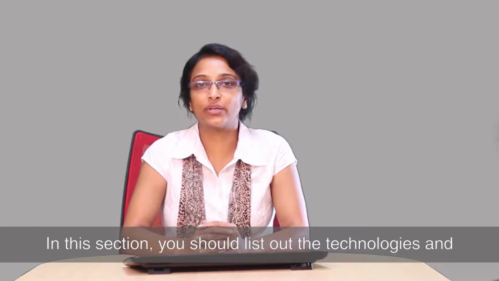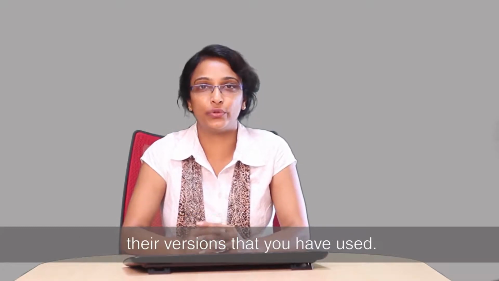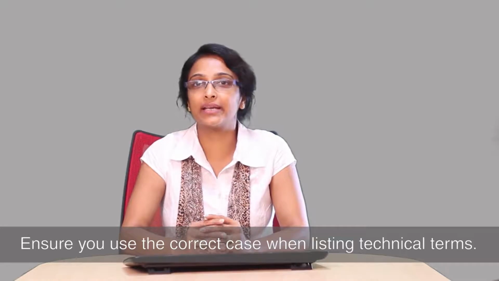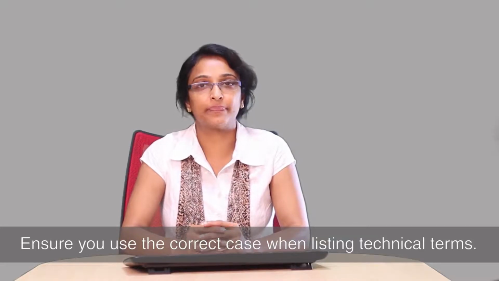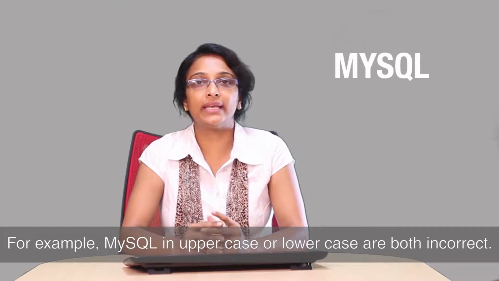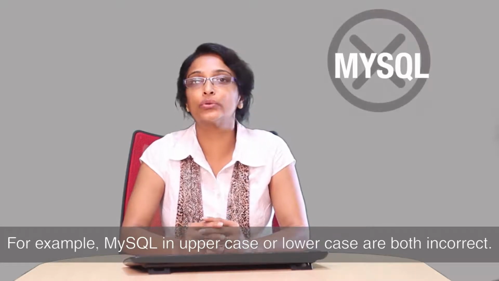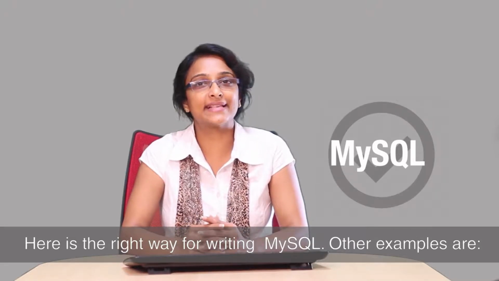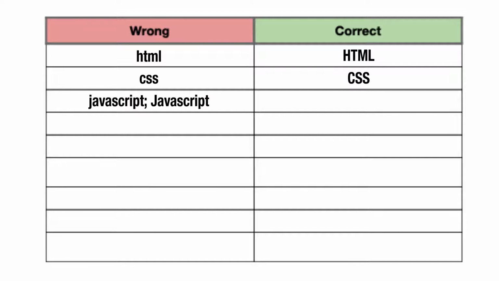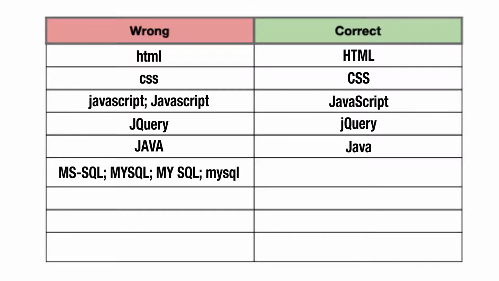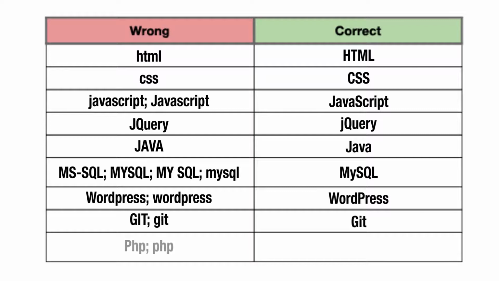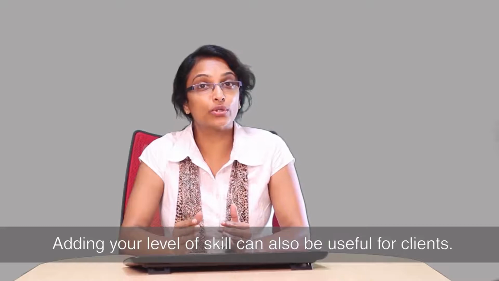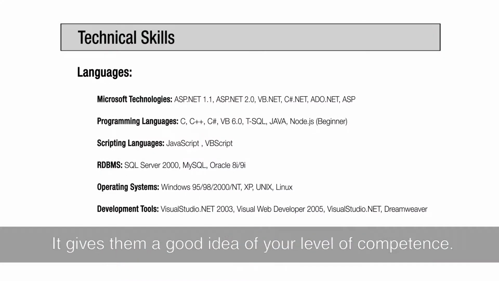You should list out the technologies and their versions that you have used. Ensure you use the correct case when listing technical terms. For example, MySQL in uppercase or lowercase are both incorrect. Here is the right way for writing MySQL. Other examples are shown. Adding your level of skill can also be useful for clients. It gives them a good idea of your level of competence.